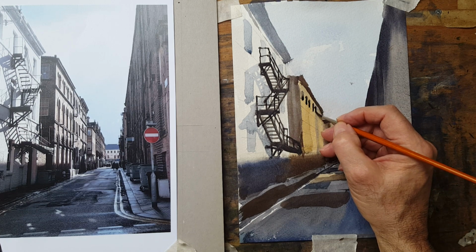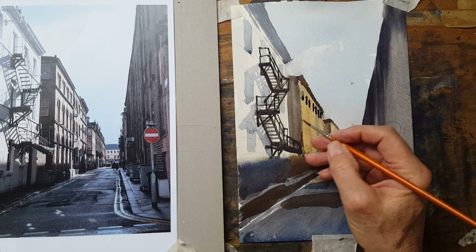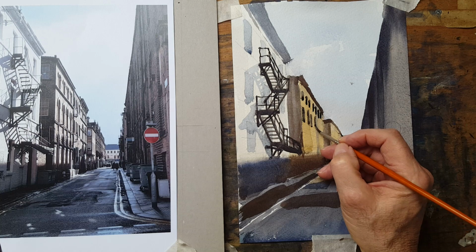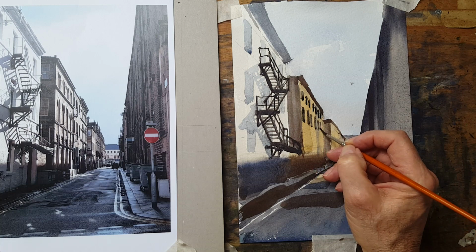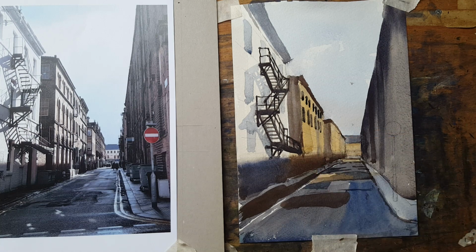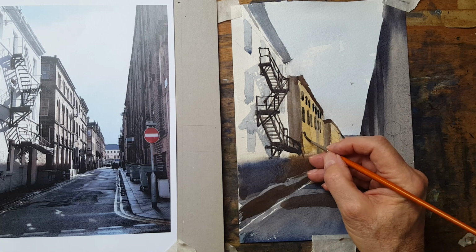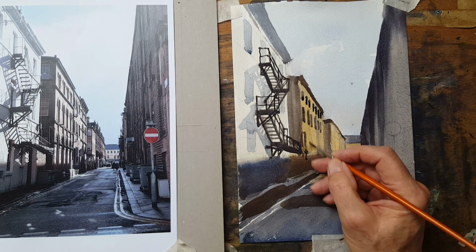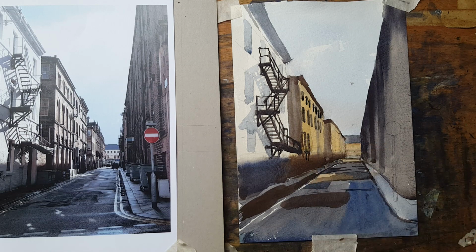I'm not even looking at the photograph, I'm just going for it. These are really tall windows at the bottom here.